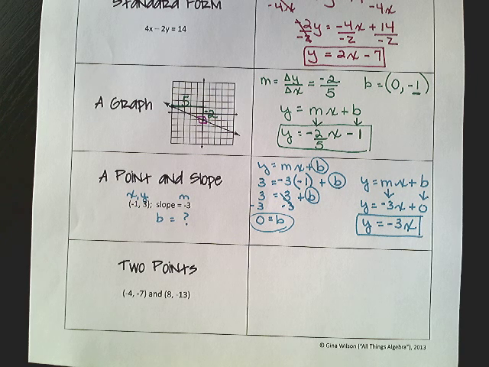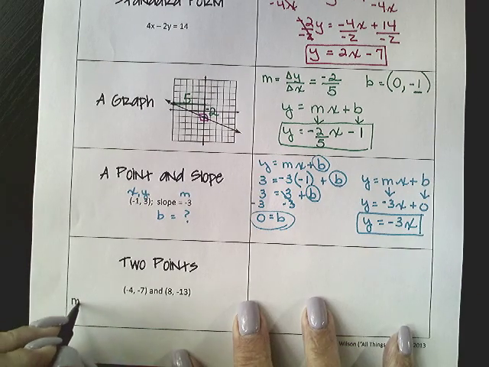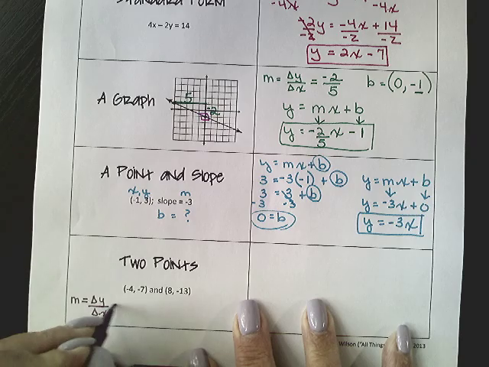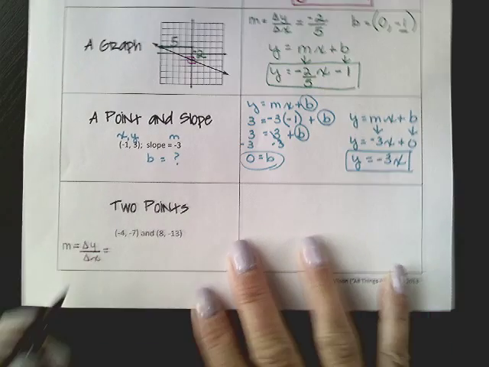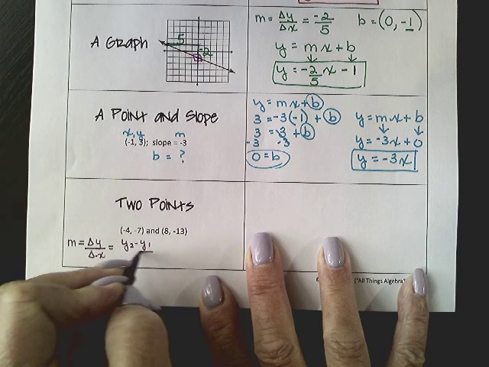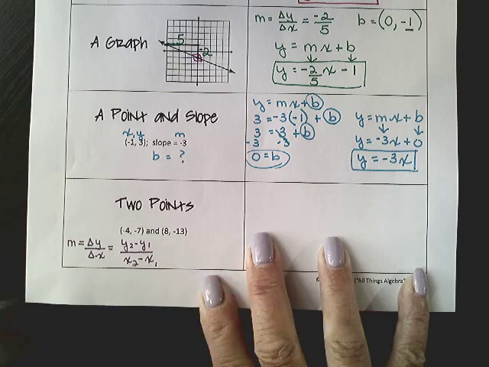All right, the last one is finding the slope and the y-intercept. So whenever we find the slope, remember we did this. M equals the change in y over the change in x, which equals y2 minus y1 over x2 minus x1.